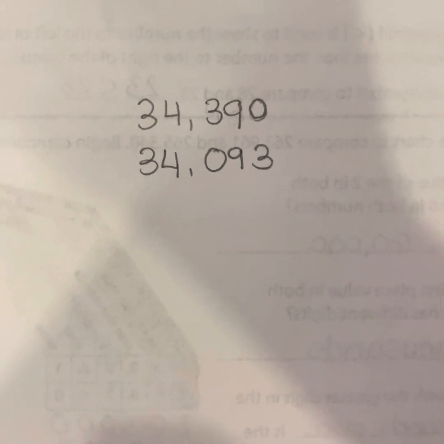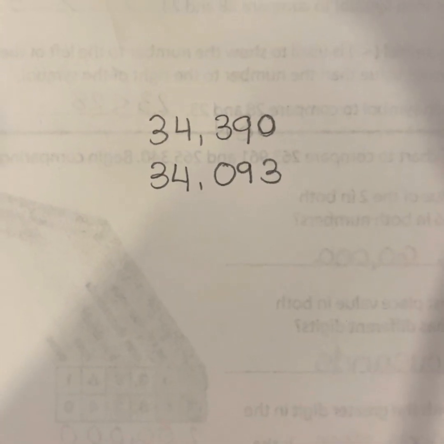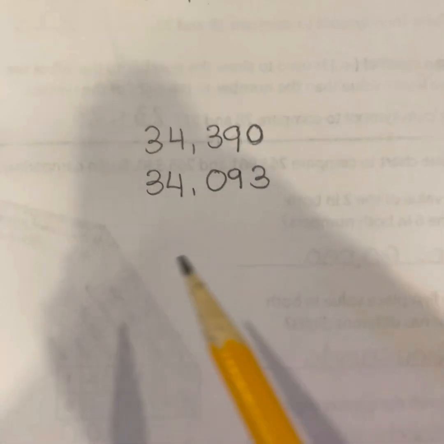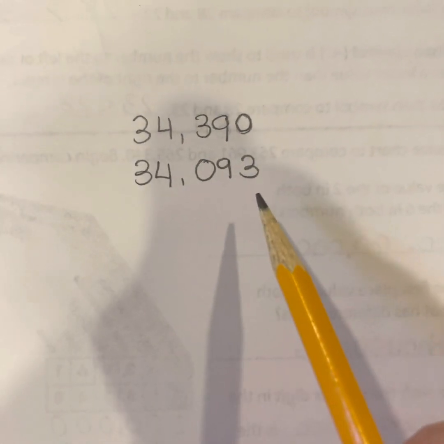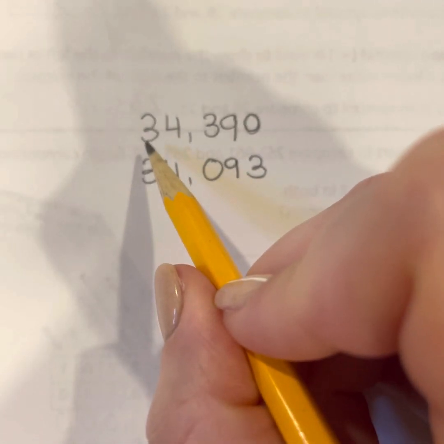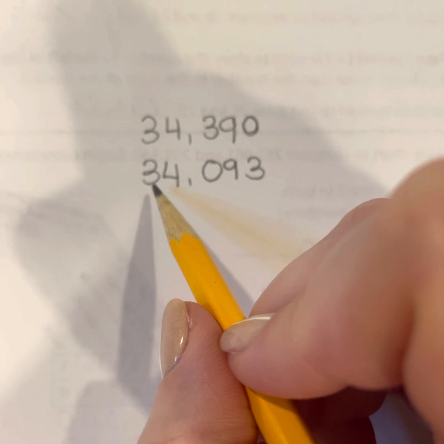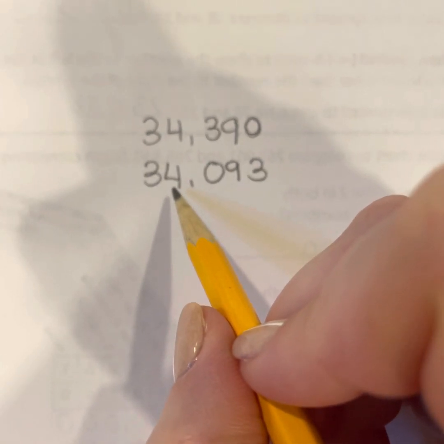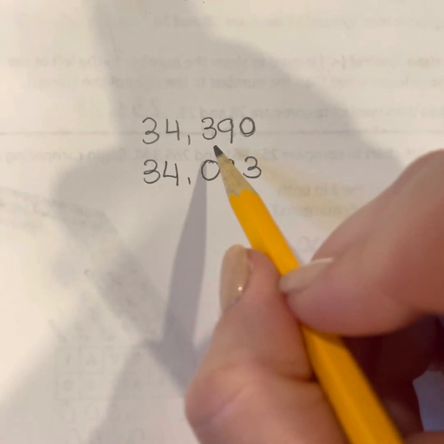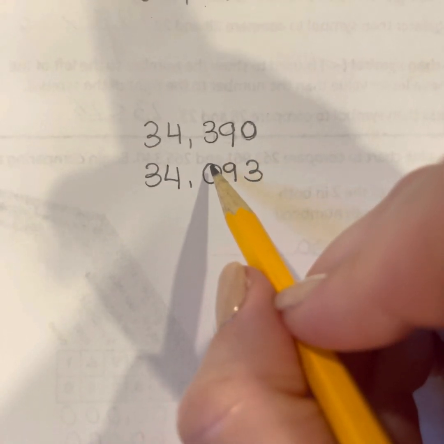Okay, so here on the back of my paper, now I am comparing the last 2 numbers, 34,390 and 34,093. Okay, remember we start at the left side. The 3s in the 10,000s place are the same, so we move on. The 4s in the thousands place are the same, so we move on. The numbers in the hundreds place are different.